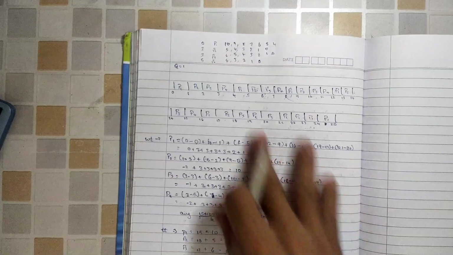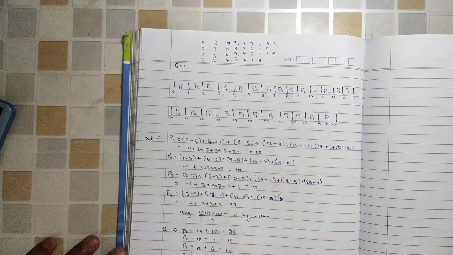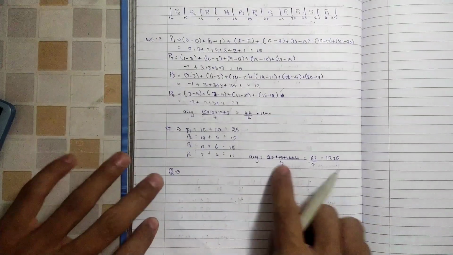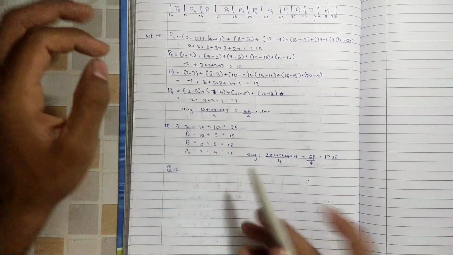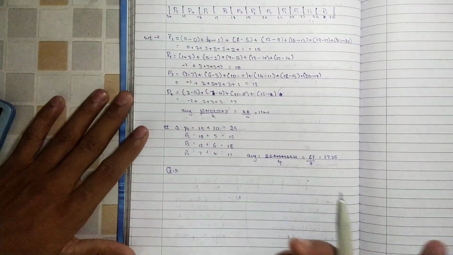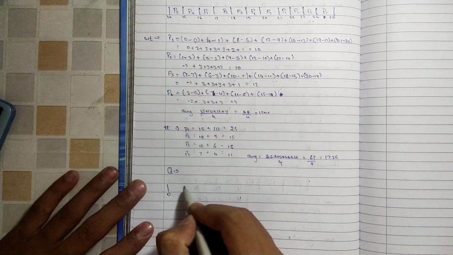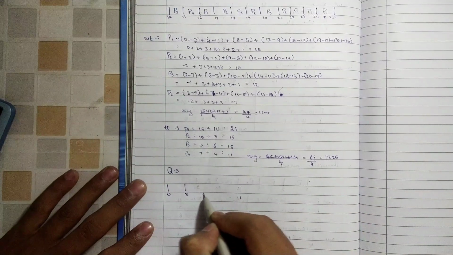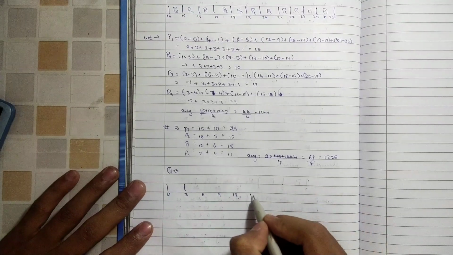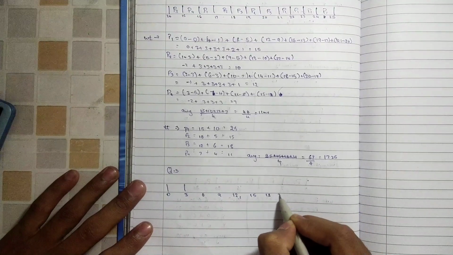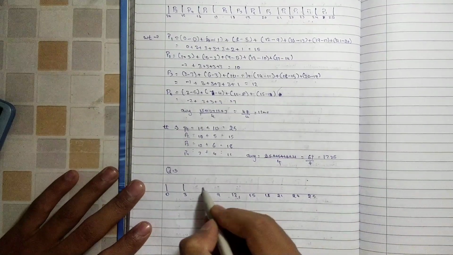So I'll just draw the Gantt chart if the time quantum was 3. Sorry, the part was not visible, at least you heard me. You can pause and see once. Suppose the time quantum was 3. Now let us see how that Gantt chart will be. 0, 3, 6, 9. Just write the 3 table and go: 15, 18, 21, 24. Now don't write 27, just write 25 itself.